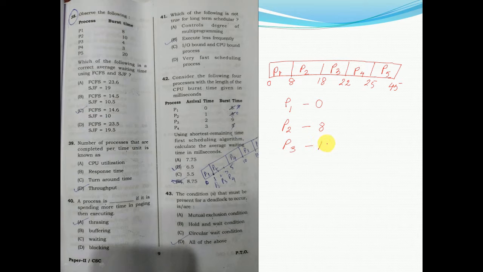P3 starts being served at 18, P4 at 22, P5 at 25. For the average, 0 plus 8 plus 18 plus 22 plus 25, divided by, how many processes are there?